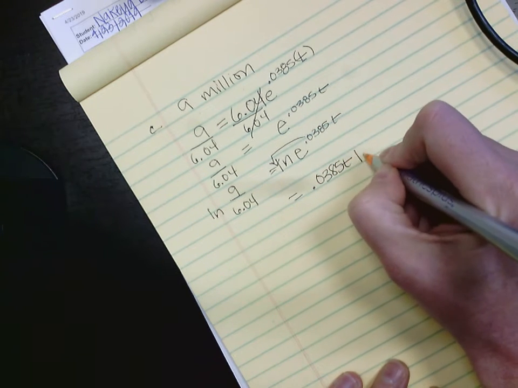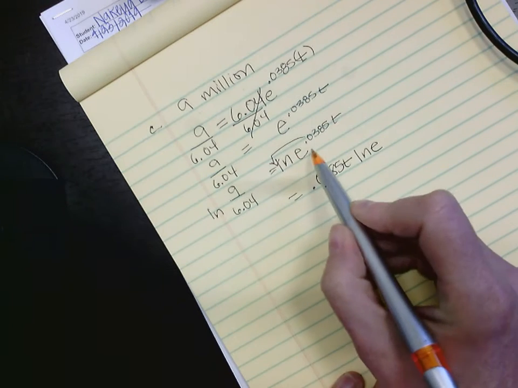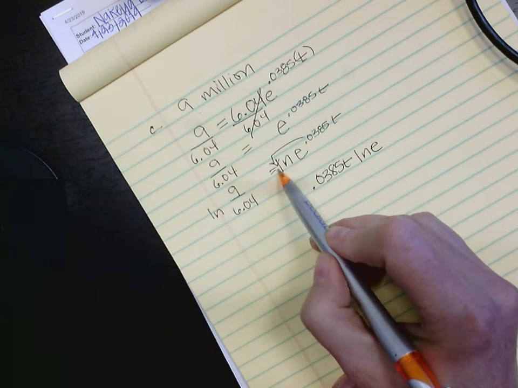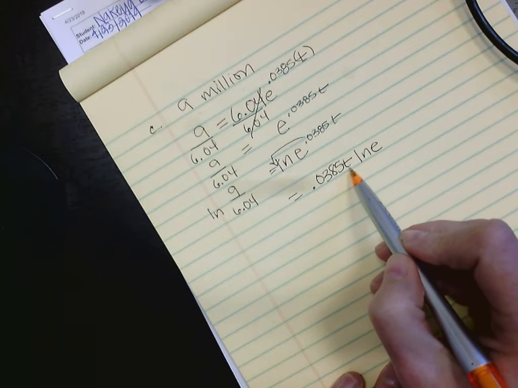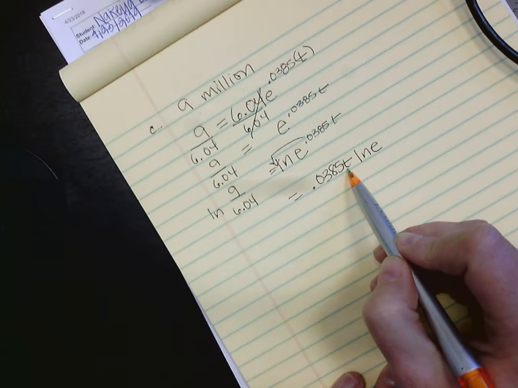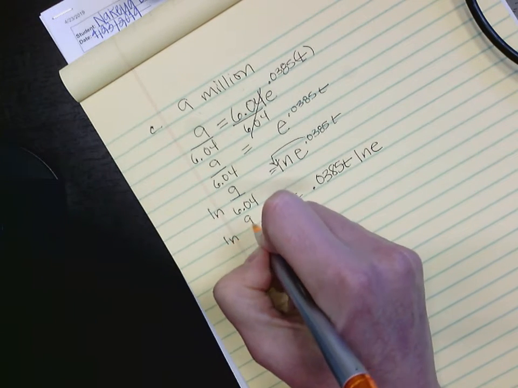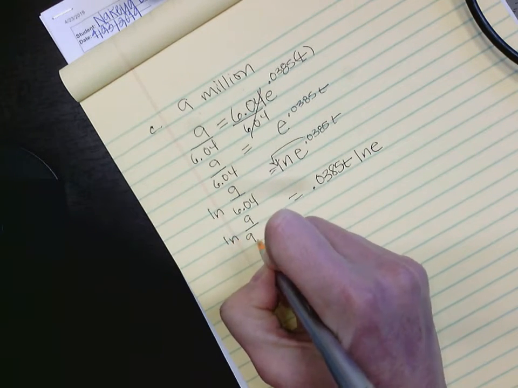0.0385t times ln e. So we use that property. That's the whole point of this log right here, is to bring down the exponent in front. So now you'll notice the t is here, not up in the exponent anymore. I haven't done anything over here, so it's still ln of 9 over 6.04.